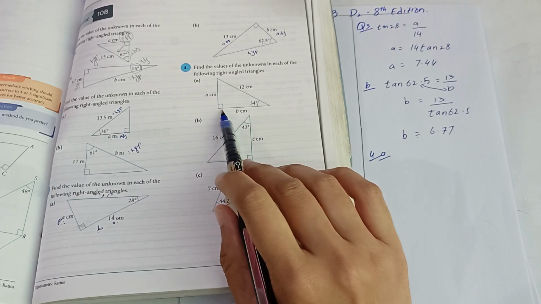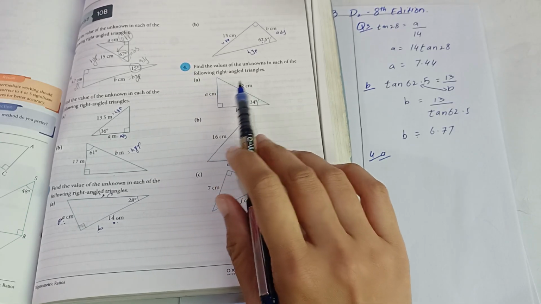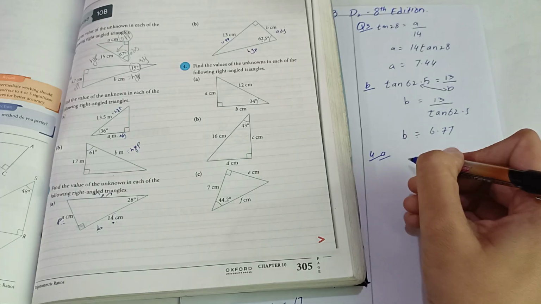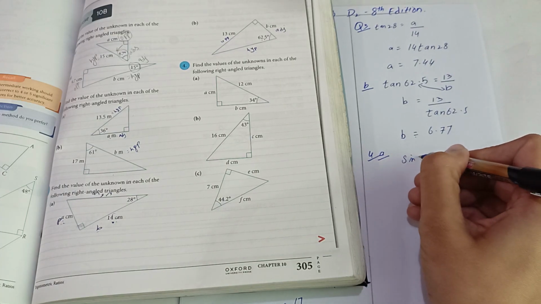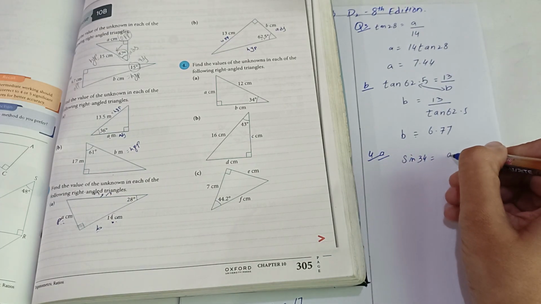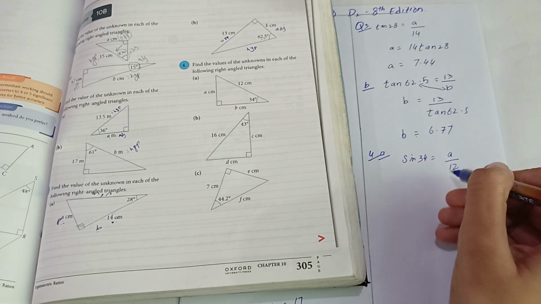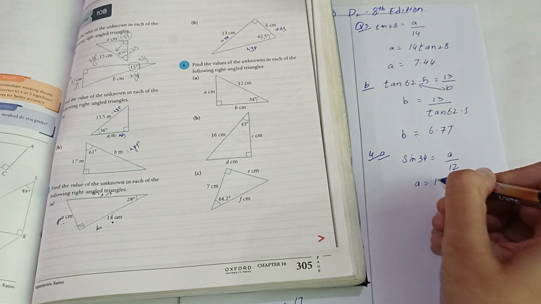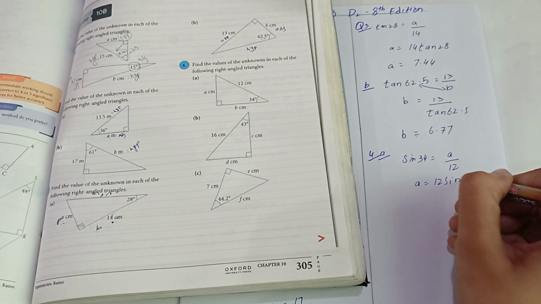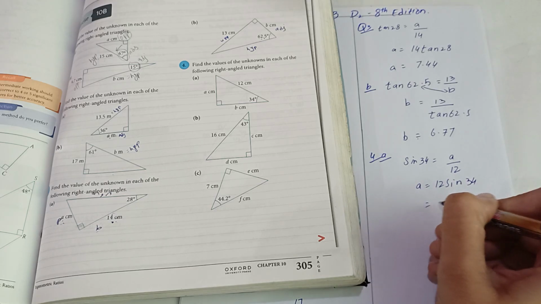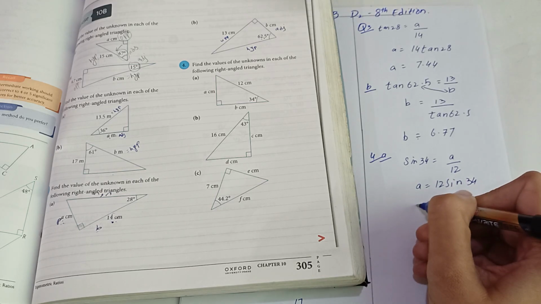So for finding a I will use opposite by hypotenuse, that means sine. So sine 34 is equal to opposite, that is a divided by 12. So it will become a is equal to 12 sine 34. So the answer from here is 6.71.